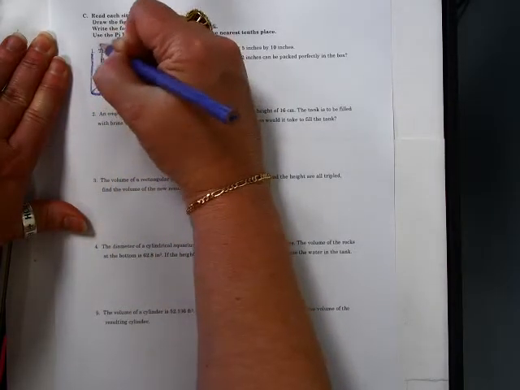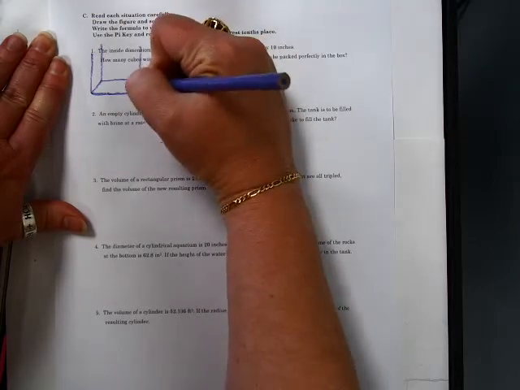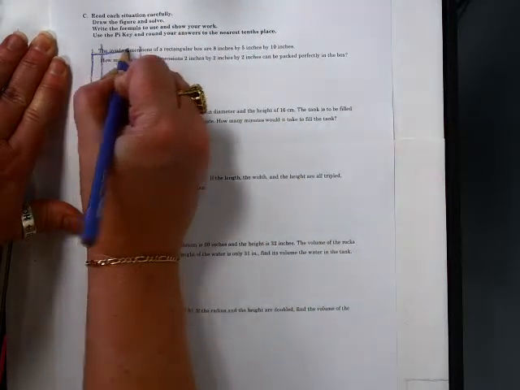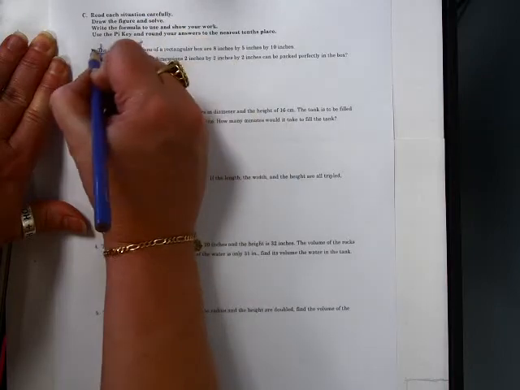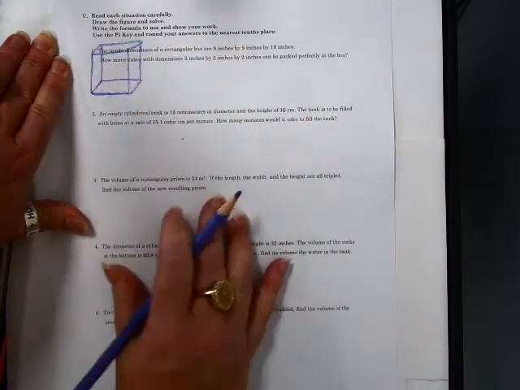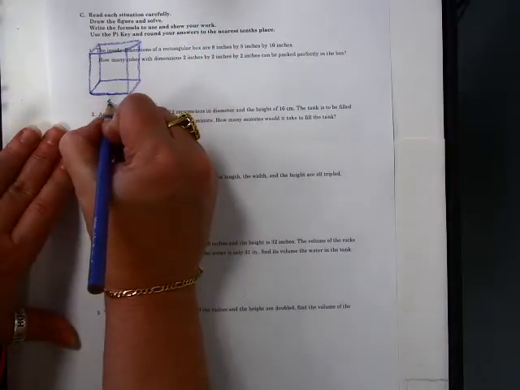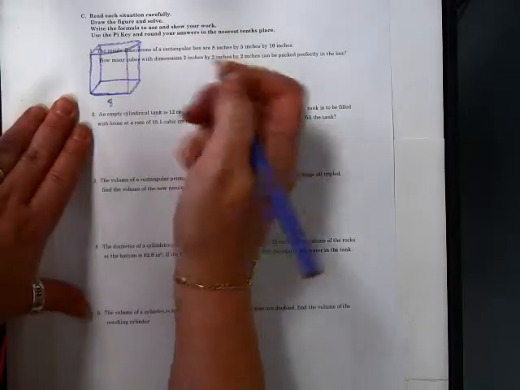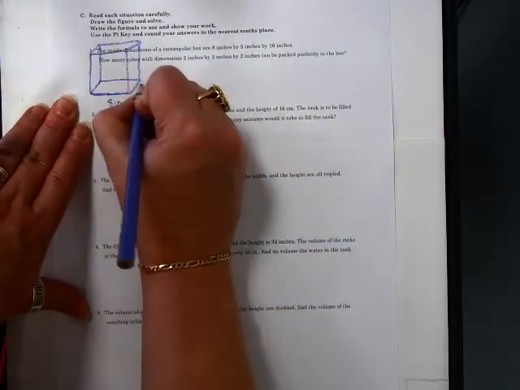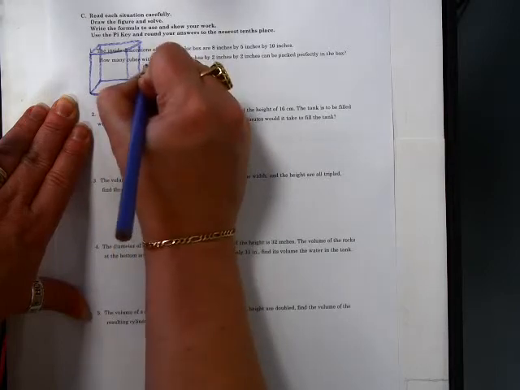And it's going to go up into my word problem here. Alright, there's my shape. 8 inches by 5 inches by 10 inches.